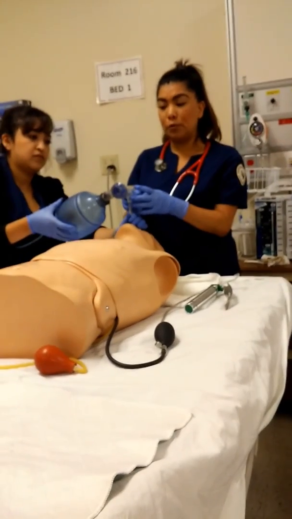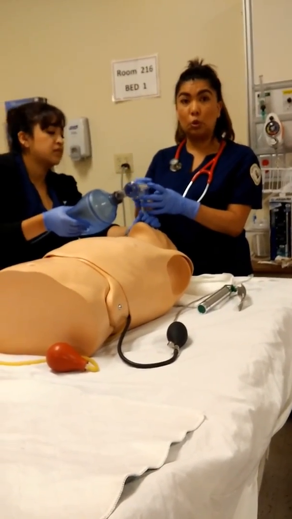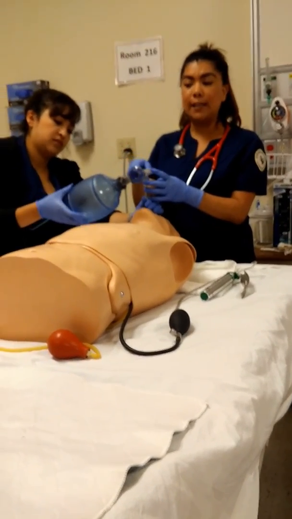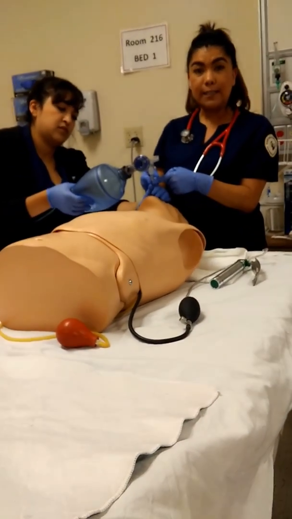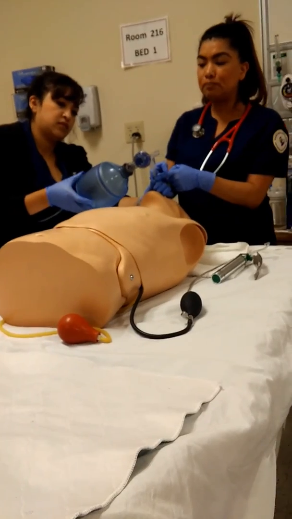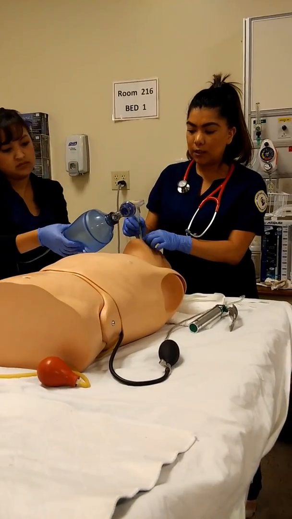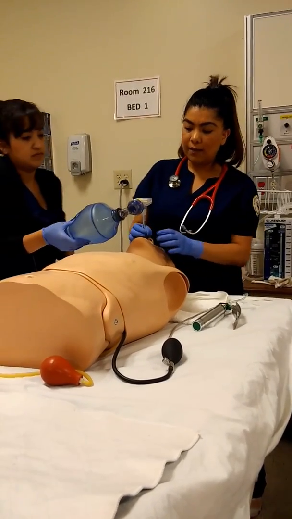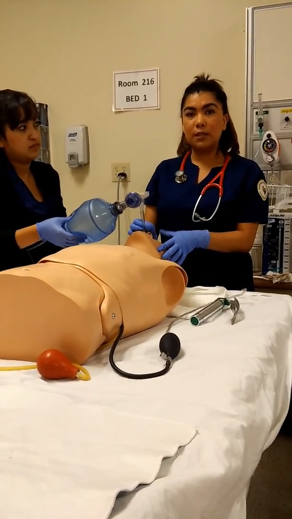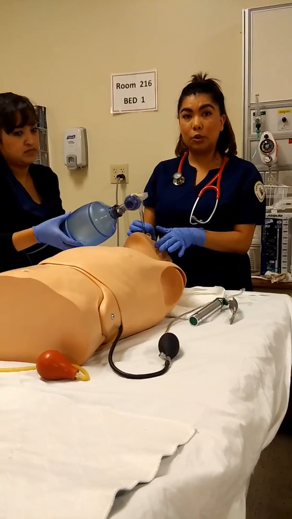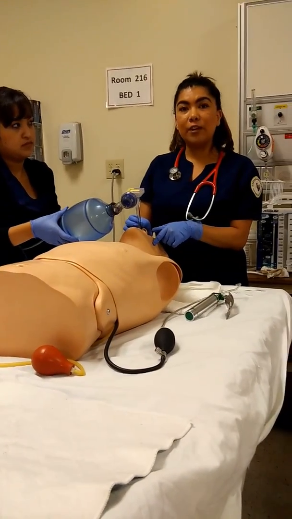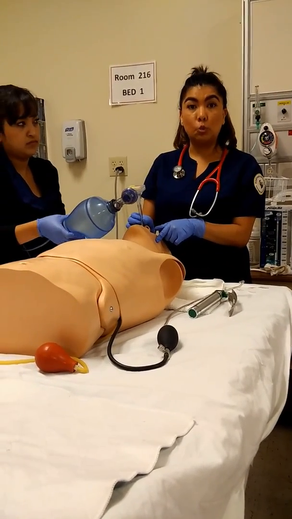It's going to turn from purple to gold, gold indicating that we are in the lungs. We're going to check for condensation on the tube as well. And when inserting the tube, for males it's going to be 21 to 23 at the teeth, and for females, it's going to be 19 to 21.